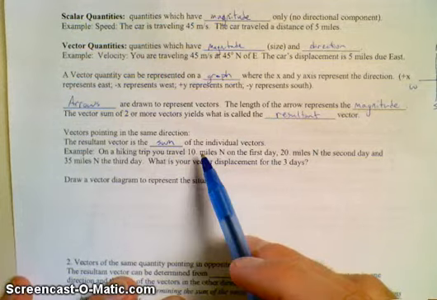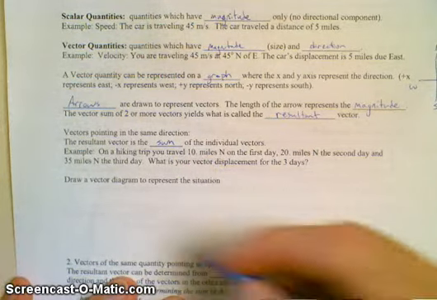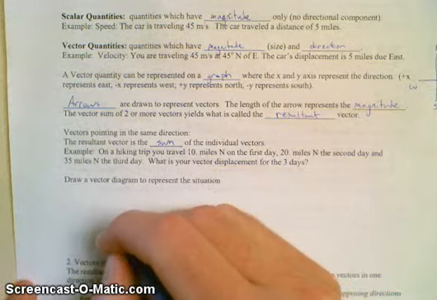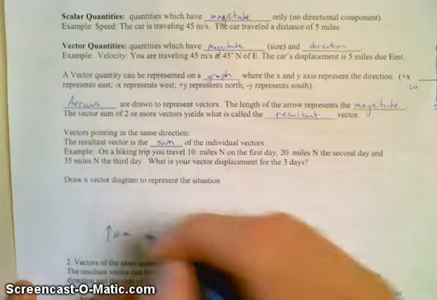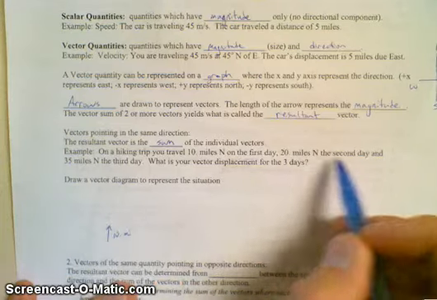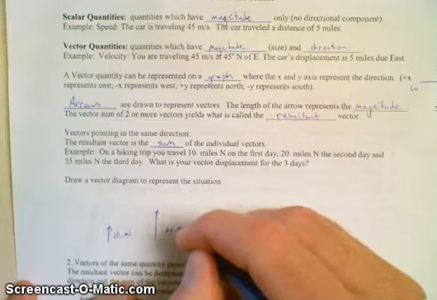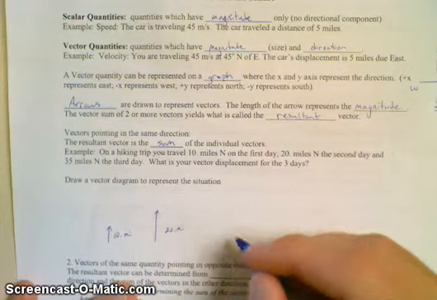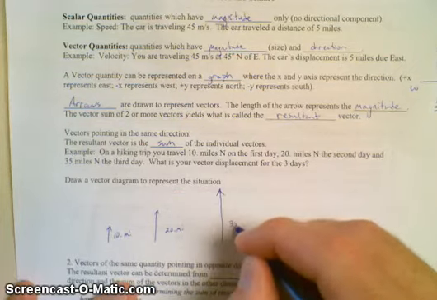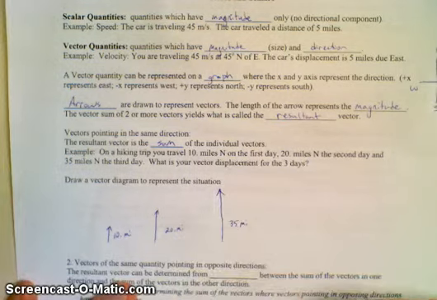On a hiking trip, you travel 10 miles north, and 20 miles north on the second day, and 35 miles north on the third day. What's your vector displacement for the 3 days?